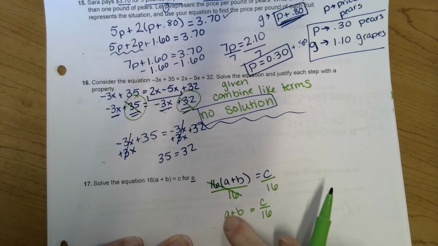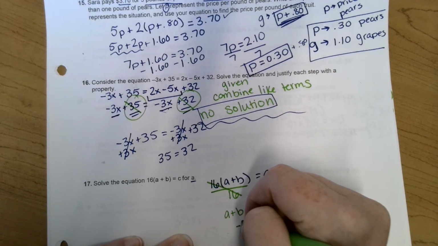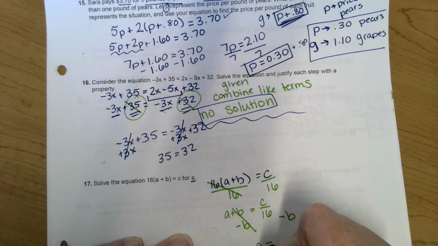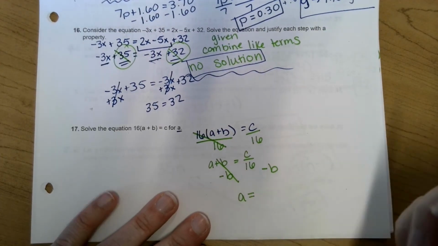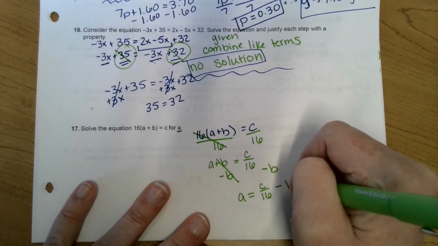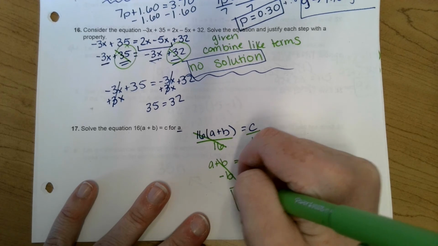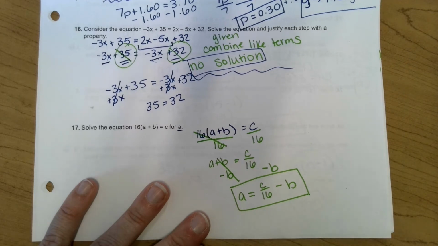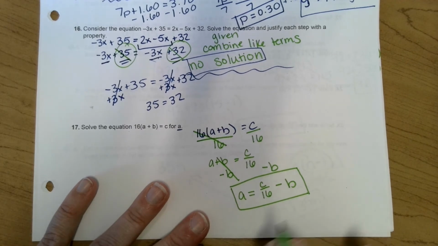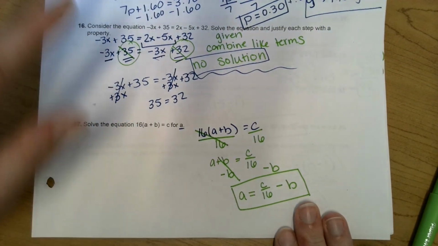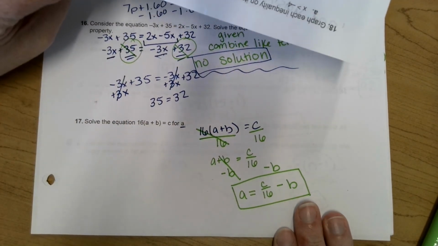All right, again, I want A by itself, so let's subtract B. And this cancels, and you have A equals C divided by 16 minus B. Again, it's all symbolic. You're not doing any physical dividing or multiplying. You're just doing some symbolic multiplying, dividing, adding, subtracting. Just writing that you did it. You're not actually doing it. Okay, so that is question 17.